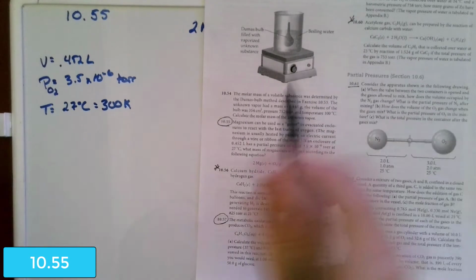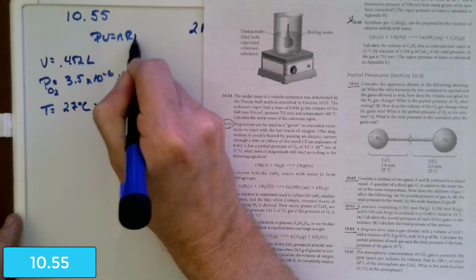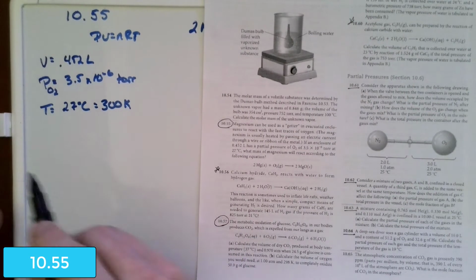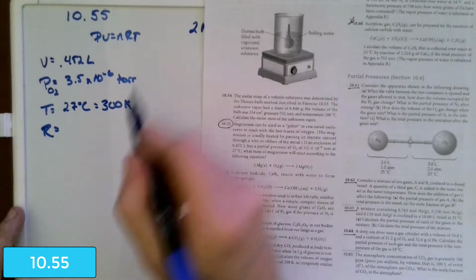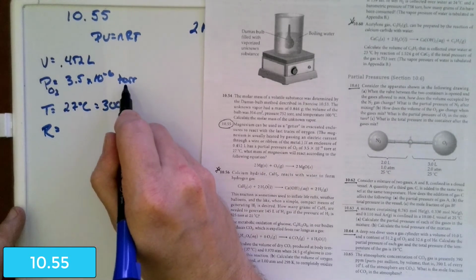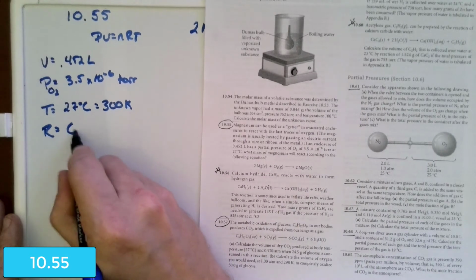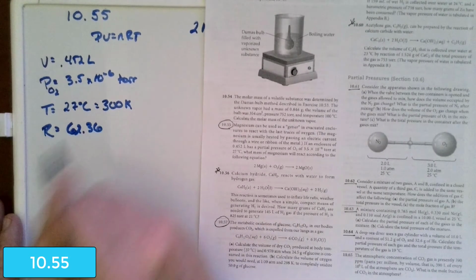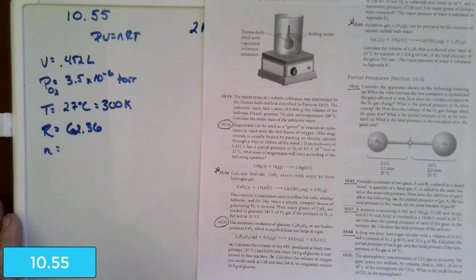Because I'm given torr, and I'm most likely going to be using the ideal gas formula, PV equals nRT, I'm going to deduce what some of the other variables are. For example, the R value itself, which I will need for this formula, is going to be based off of torr. Looking at my previous information, I know the R value for torr is 62.36. And then finally, there's the issue of n.